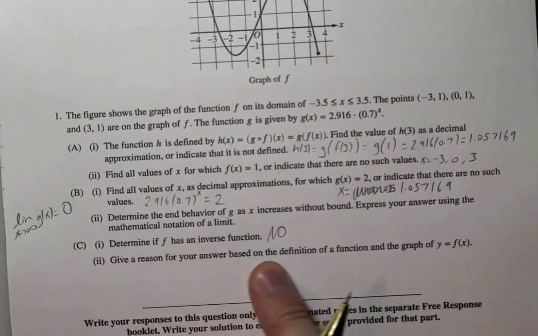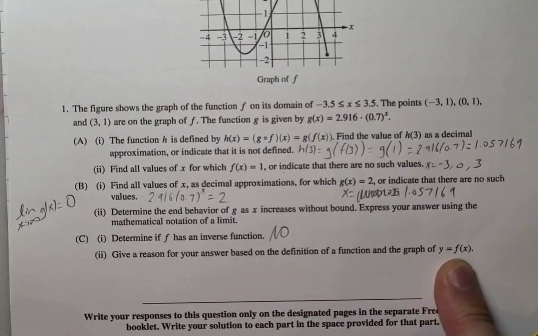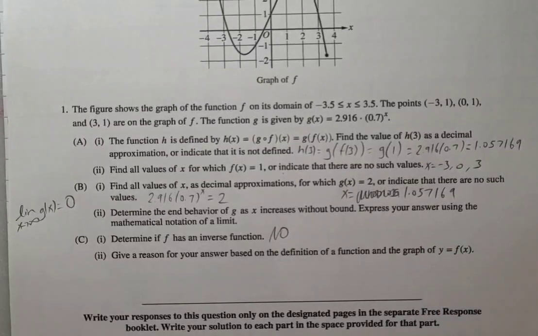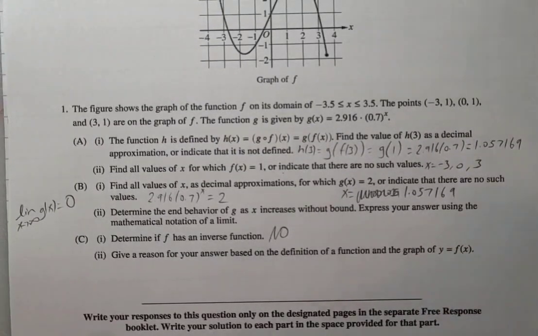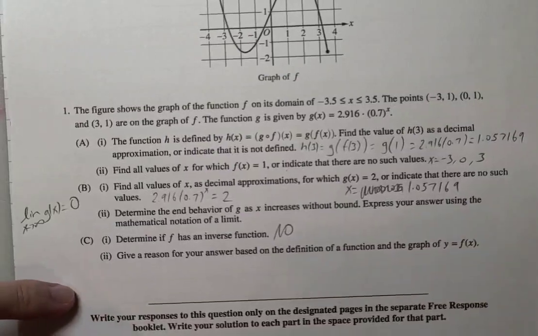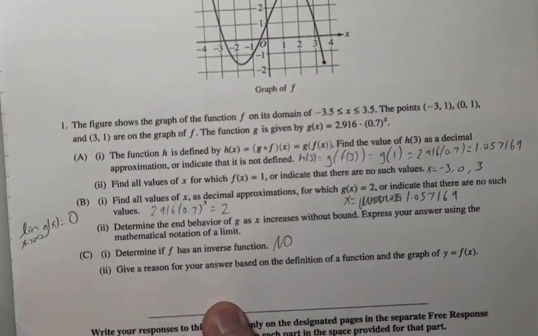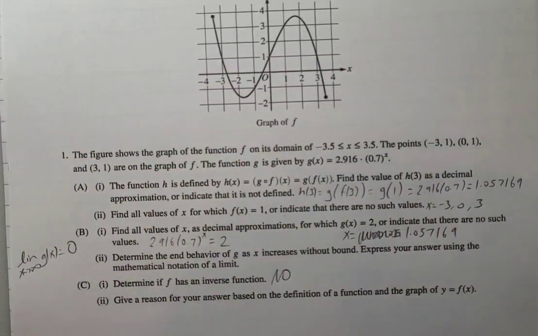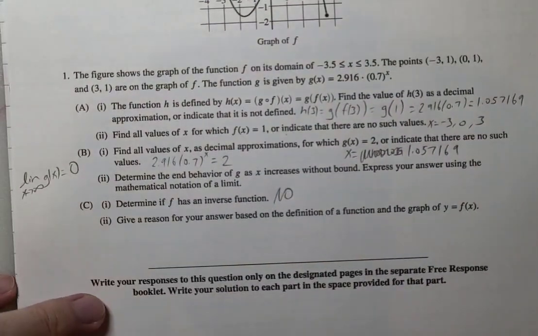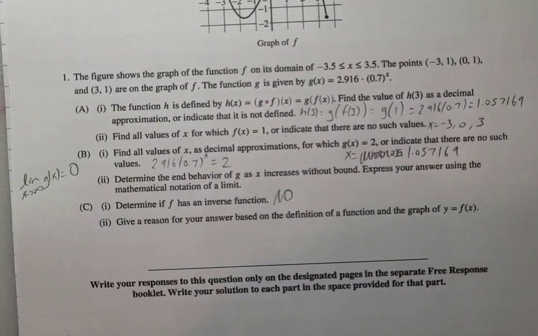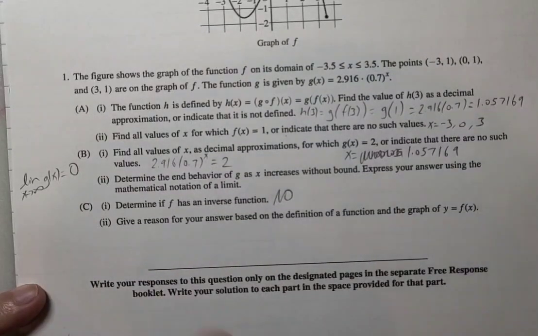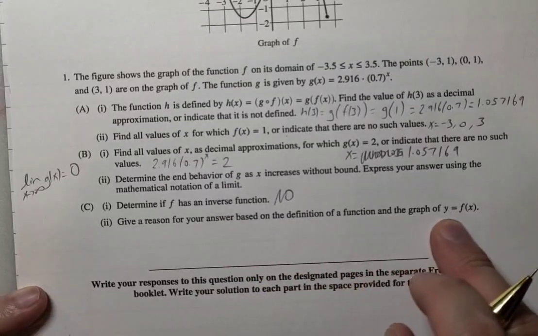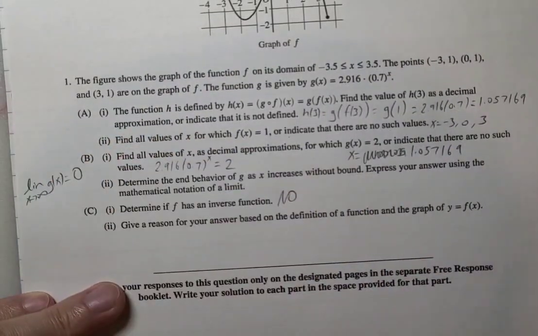Give a reason for your answer based on the definition of a function and the graph of y equals f(x). So this is the hard part probably of this problem. You've got to be able to use words to explain, not just know that it's the horizontal line test. Because this is asking you to use the definition of a function, and the horizontal line test is not the definition of a function. A function has only one output for each input. That's the idea of a function. So based on the definition of a function and the graph, let's just state that.